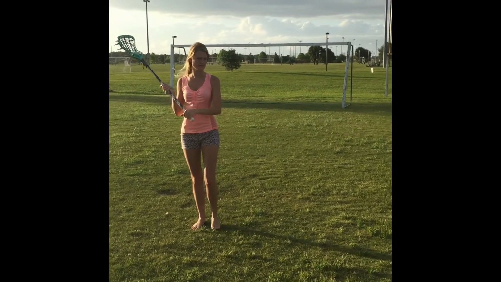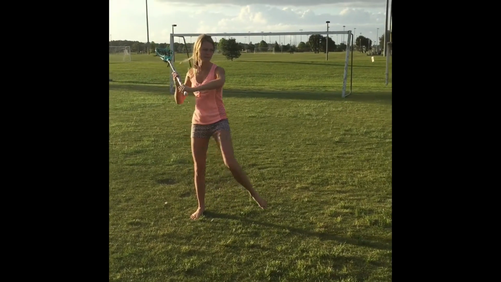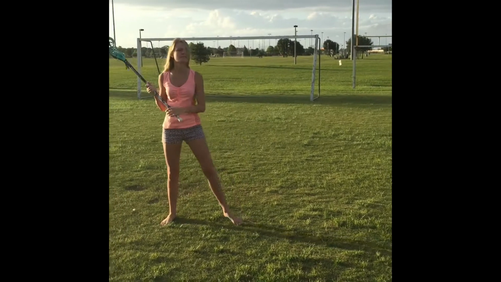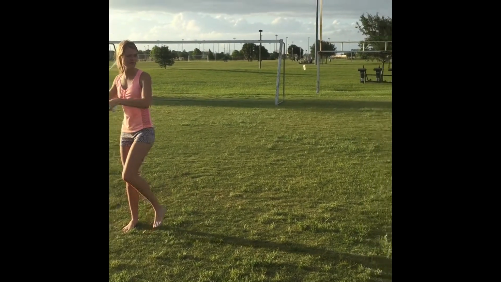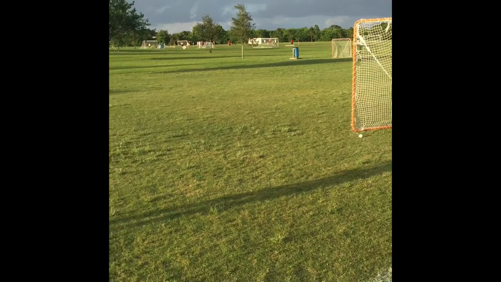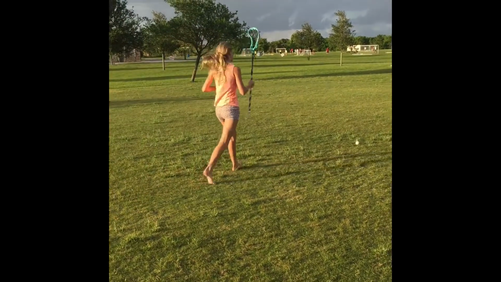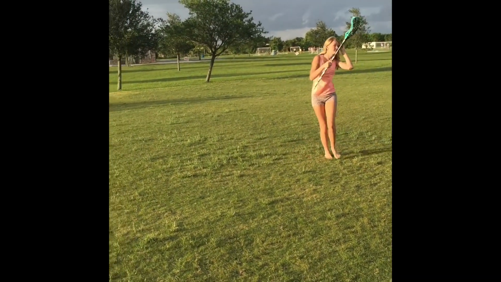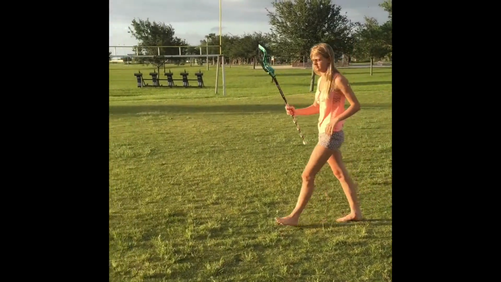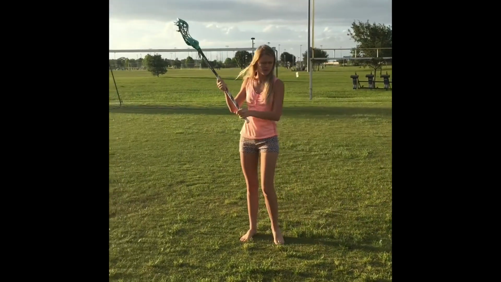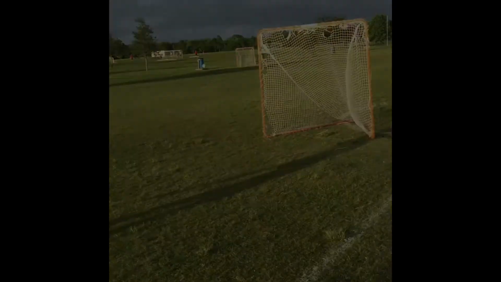As she puts her foot in the grass, friction against the ground allows her to convert her linear momentum to rotational momentum. The shot is all about speed and accuracy.